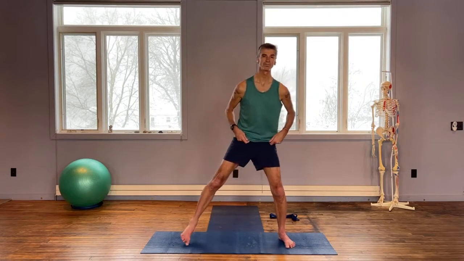So now let's continue that thread. Step your feet wide apart. Turn your left foot in and your right foot out. And reconnect with lifting your pelvic crest. So keeping that connection, exhale, bend your right knee. Inhale, straighten. Exhale, bend. Straighten.